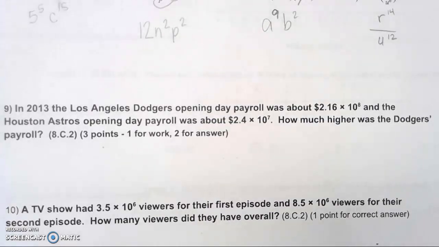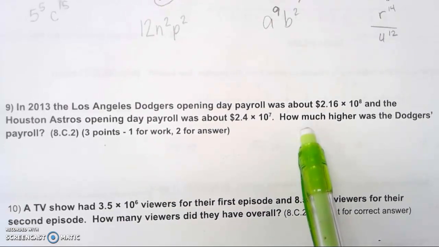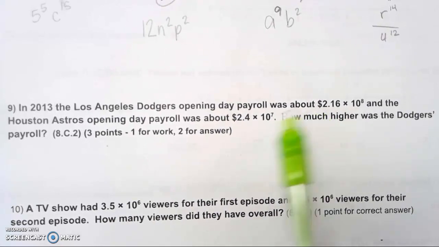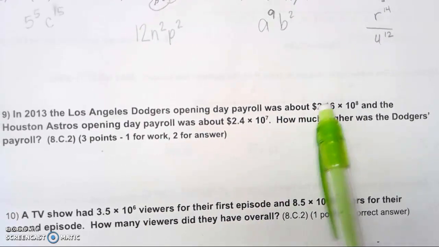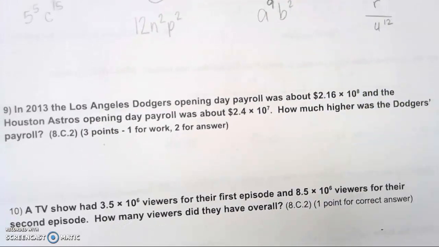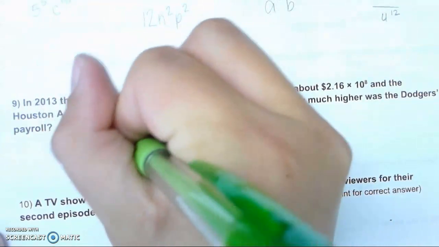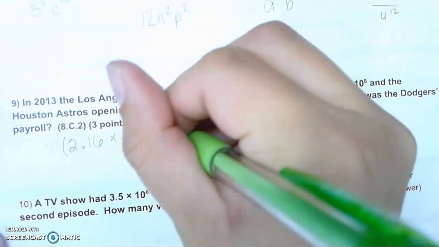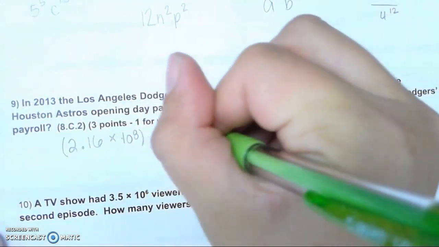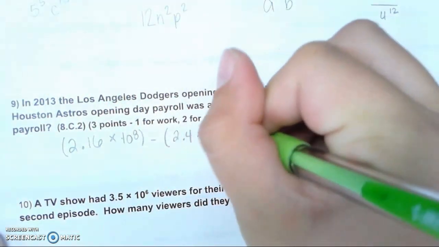Remember, with scientific notation, if you are adding or subtracting, you need to have the same base to the same power. If you're multiplying or dividing, you don't have to have the same base to the same power. Okay, so in this case, if we're trying to figure out how much higher was the Dodgers payroll compared to the Astros payroll, we actually need to subtract these numbers. So we have 2.16 times 10 to the 8th, and all that will be subtracted by 2.4 times 10 to the 7th.